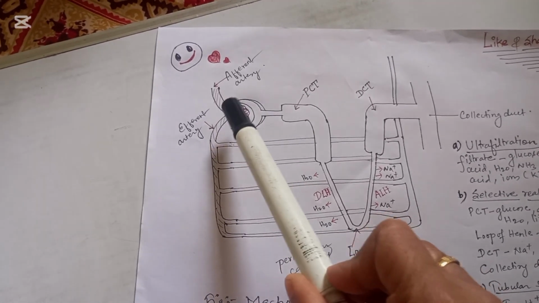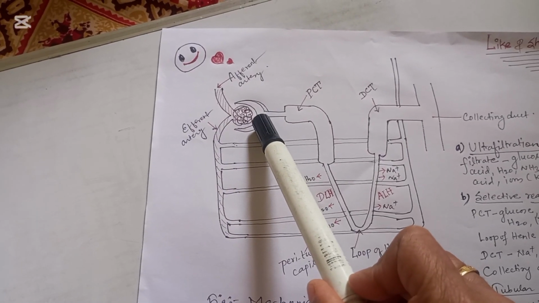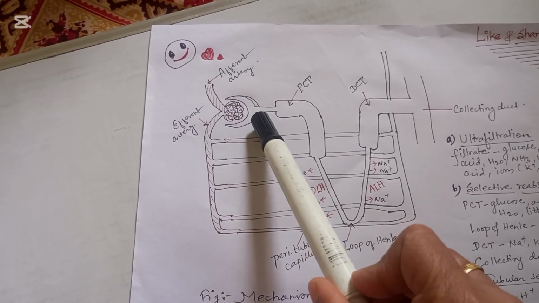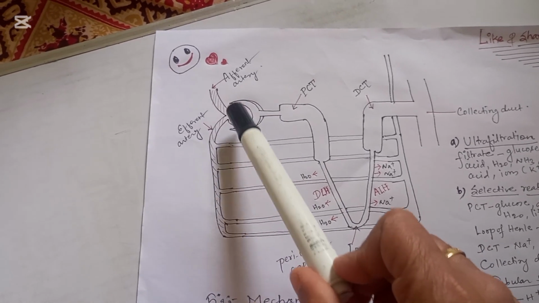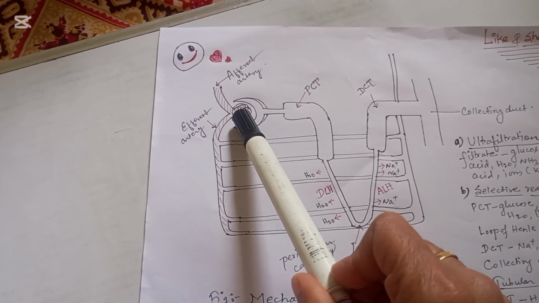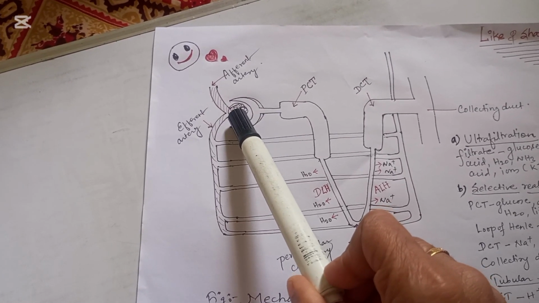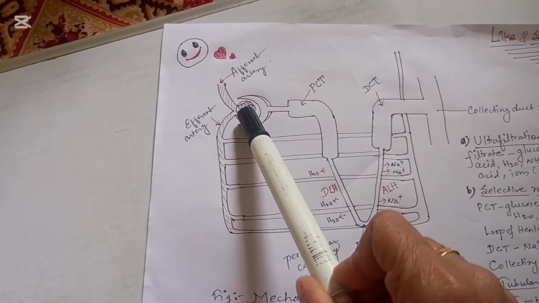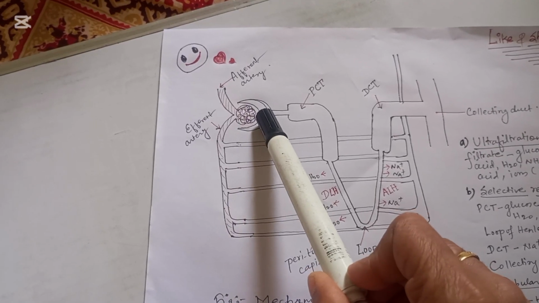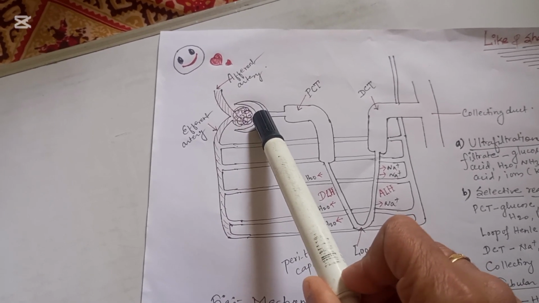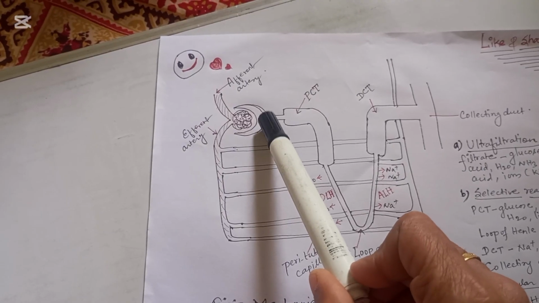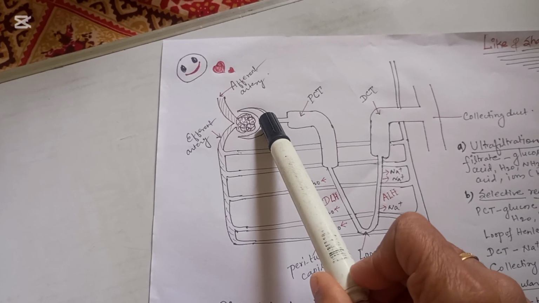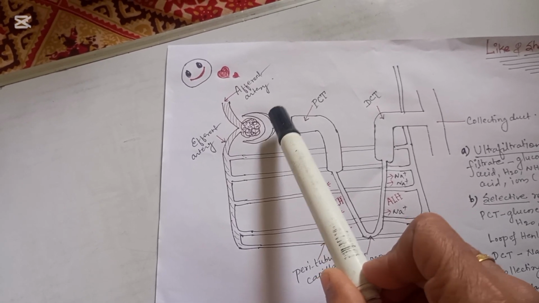the Bowman's capsule, and from the Bowman's capsule it passes into the proximal convoluted tubule. Whenever there is creation of hydrostatic pressure, there is also the creation of other opposing forces, like the downward force created by the proteins of blood present in the glomerular capillaries, the hydrostatic pressure created by the fluid already present inside the capsule or capsular fluid, and other pressure, let's say osmotic pressure.